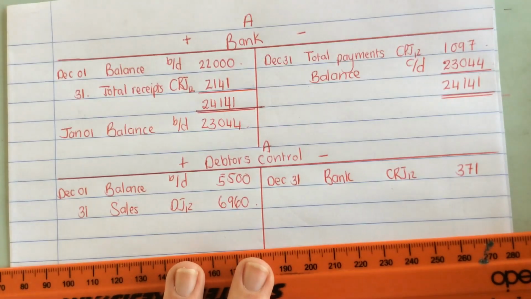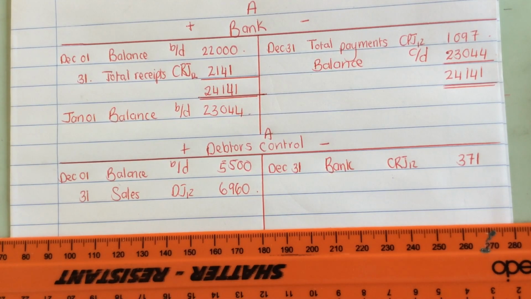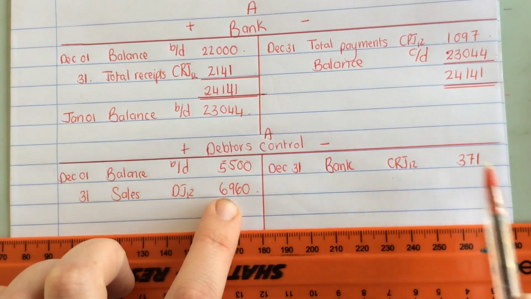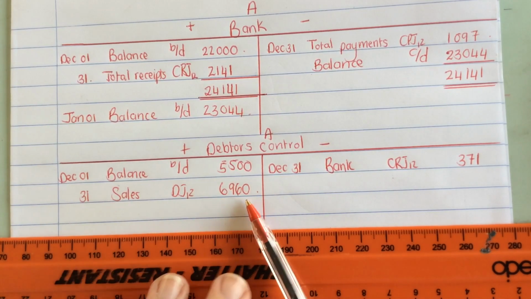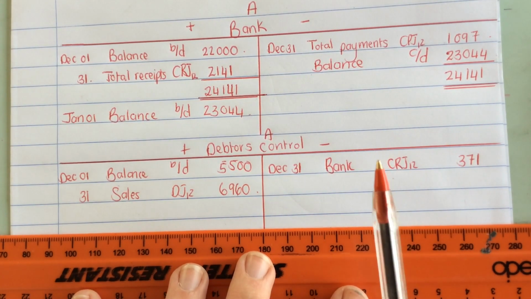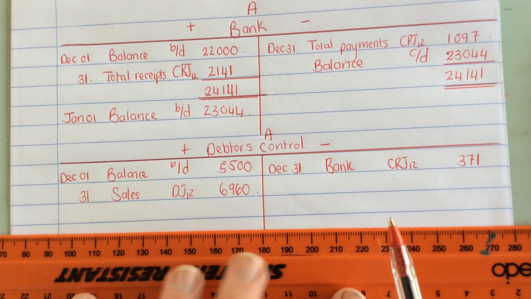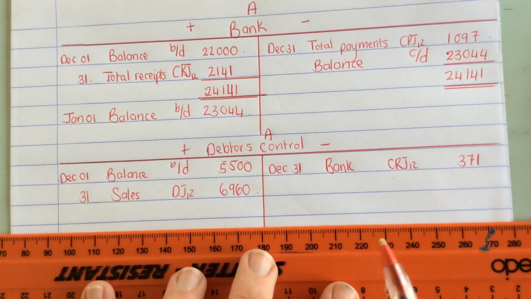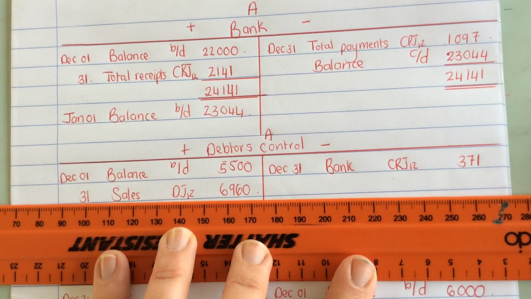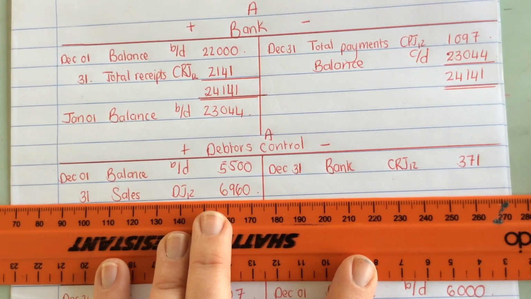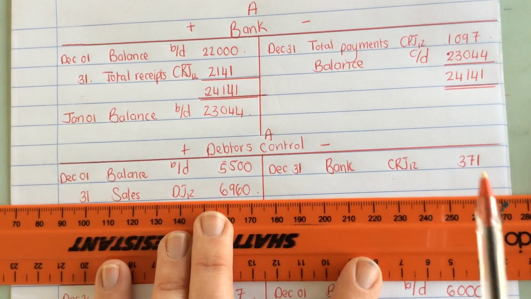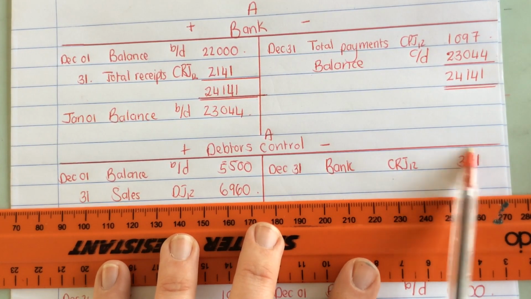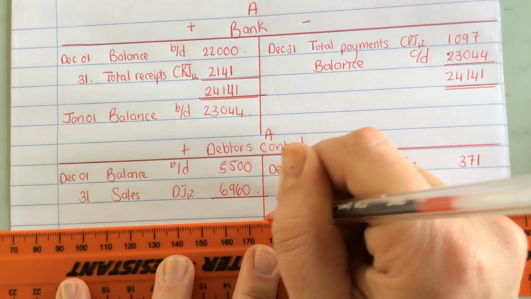Move on to debtors control. Which side do you think will always have the largest total in a debtors control account? Always the debit side. Because would debtors really pay us back more than what they owe us? No, not in grade 9 at least. Yes, there is interest, but it won't be added to the amount that they owe you. So I'm going to take 5,500 plus 6,960 gives me a total of 12,460. Definitely bigger than my credit side.